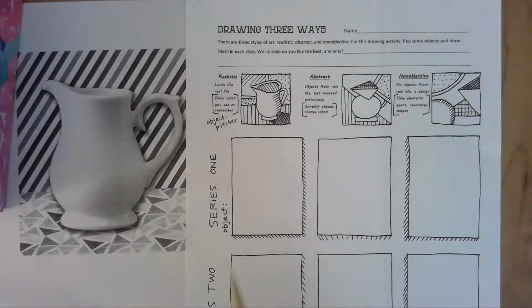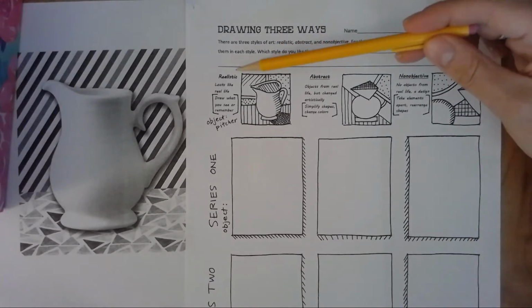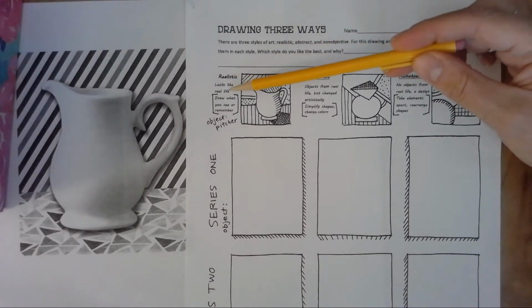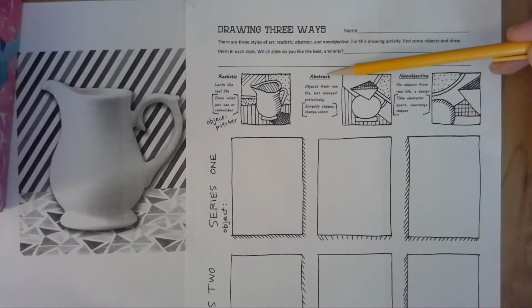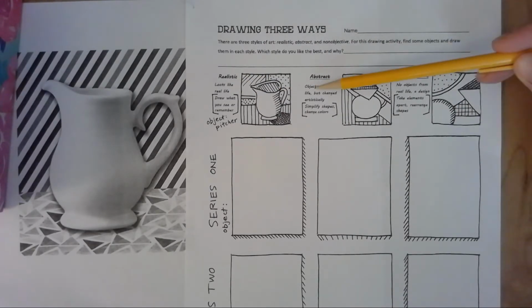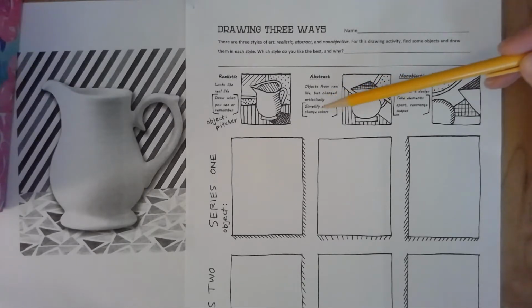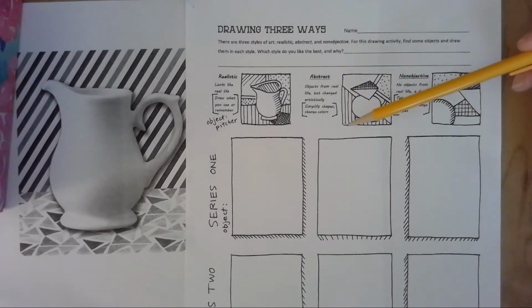Video, we are going to practice drawing an object 3 ways. And we learned about the 3 different types of art style in the slideshow before this. So we have realistic, looks like real life, abstract, objects from real life but changed artistically. So we're using simple shapes or changing the color, simplifying this, but keeping it so it does have resemblance to the object we are drawing.